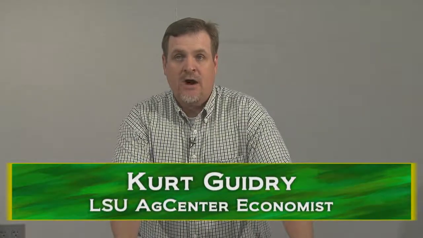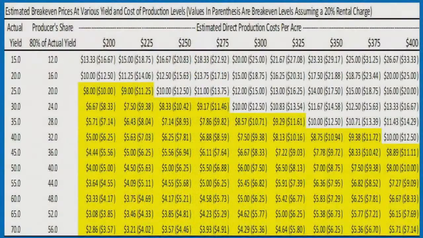This may be a little bit difficult to see, but basically this looks at cost of production across the top from $200 to $400 an acre, and yields down the side, actual yields from 15 to 70 bushels an acre. And then what we look at is we adjust that for our typical 20% share rent.